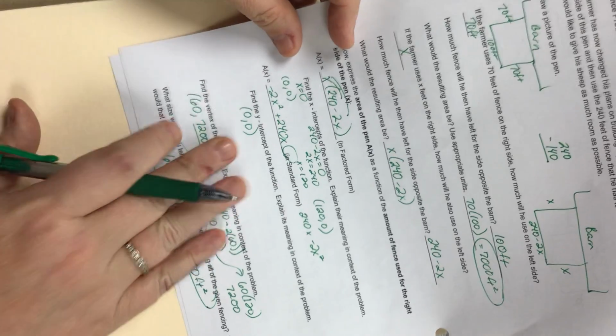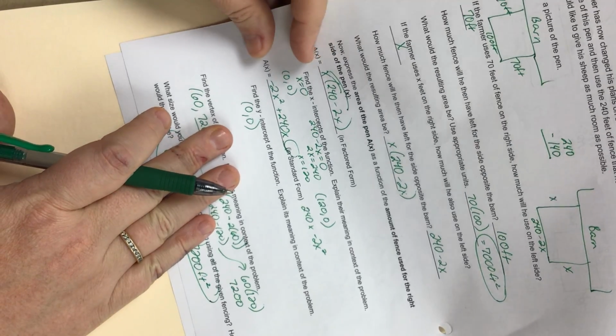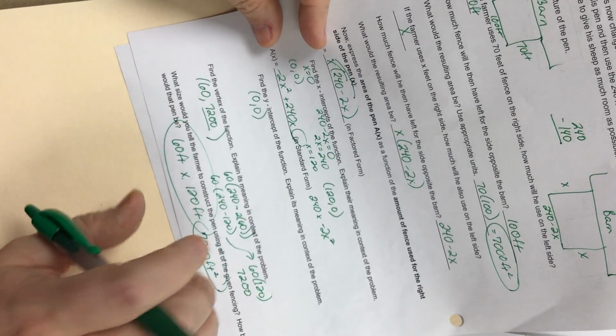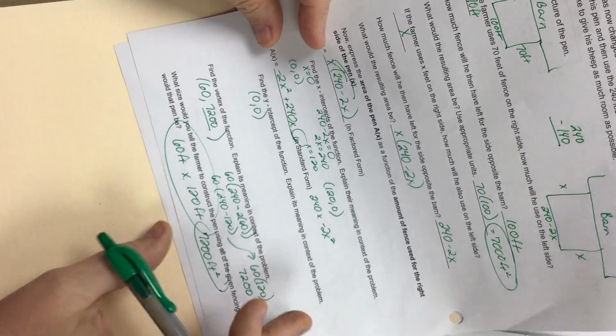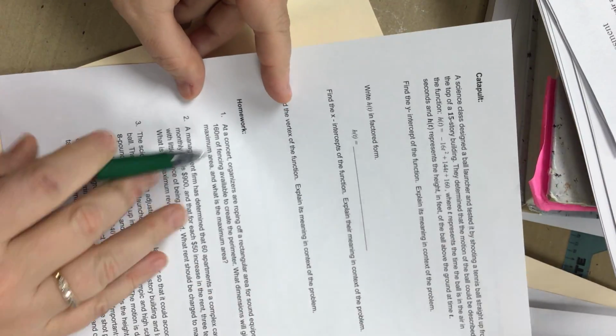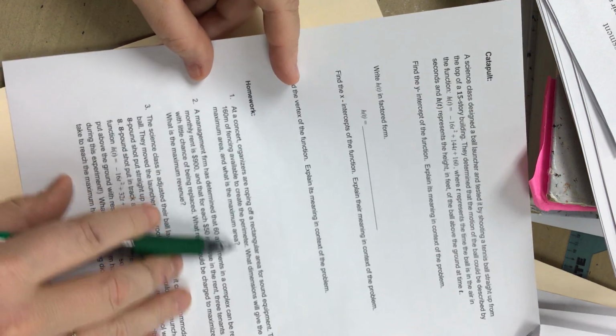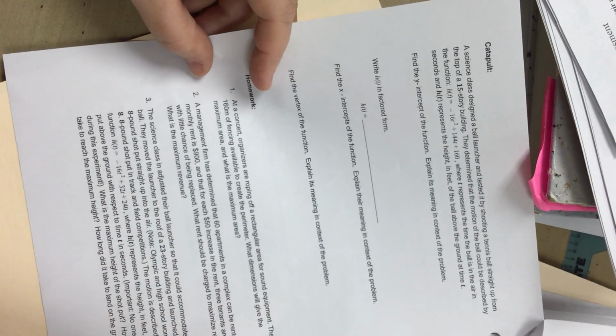So again, the vertex of your function will tell you the maximum area for whatever you're trying to build. If it's a pen, or maybe on your homework problem, you're trying to build or rope off a rectangular area for sound equipment at a concert. Okay, so same kind of concept.